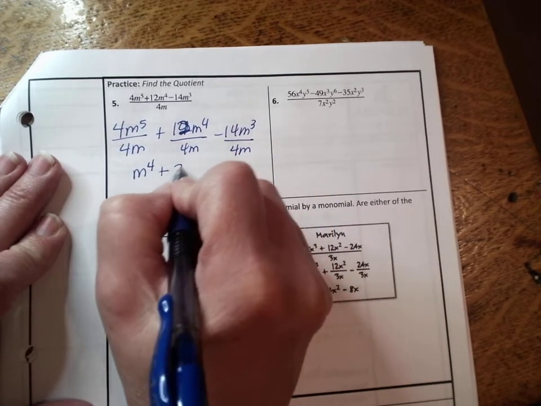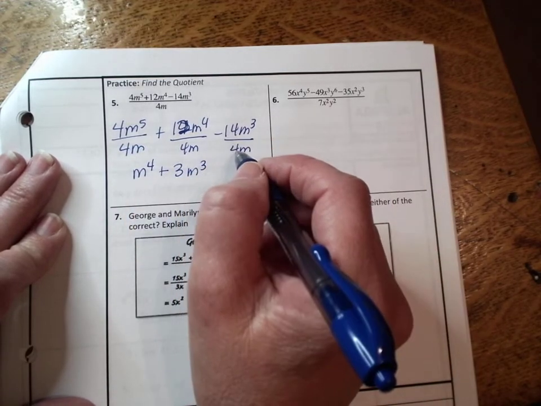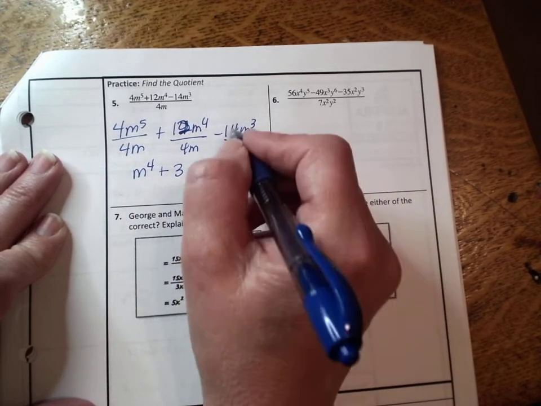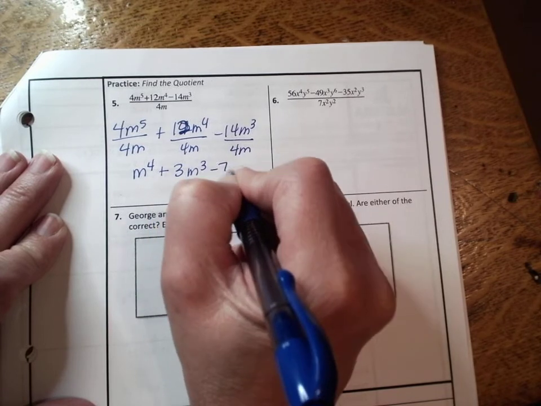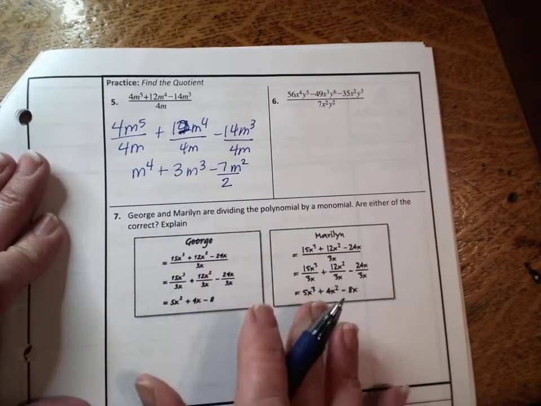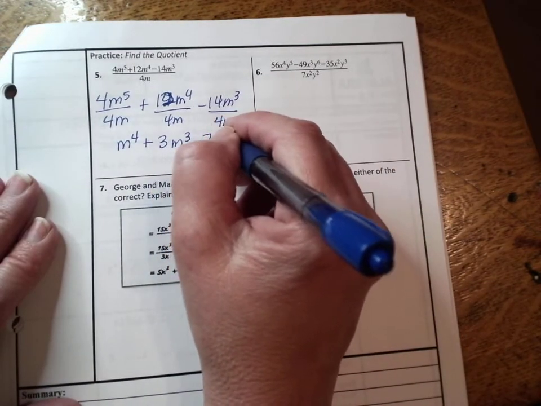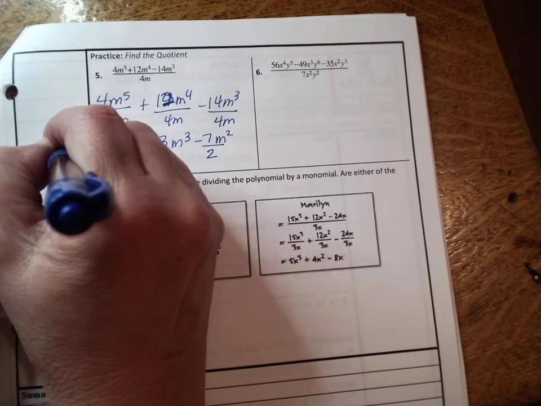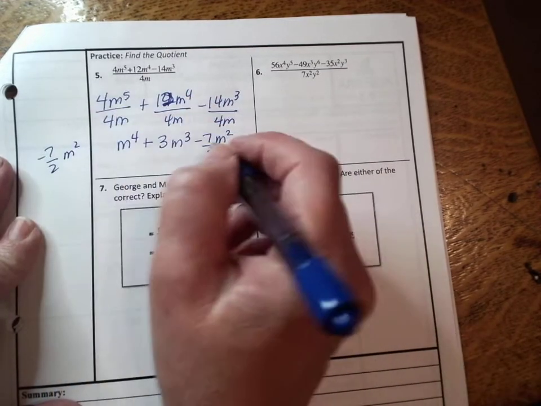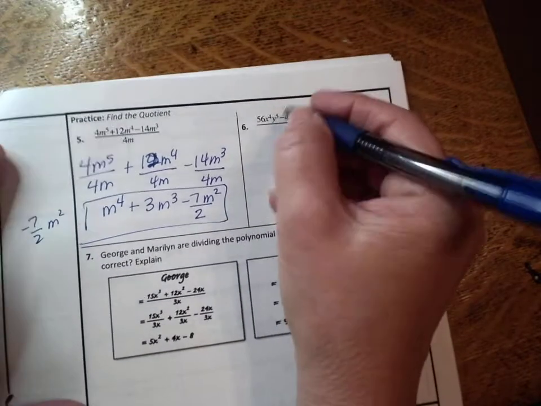Then we have 3m cubed. Okay, negative 14 divided by 4. 4 can't go into 14, but it can be simplified. They're both positive. So that's going to be 7 halves. And you have 2 more m's on top. So 7 halves. Or you can do this, or you can do this. Either way. For that last one. And that's fine there. Okay.